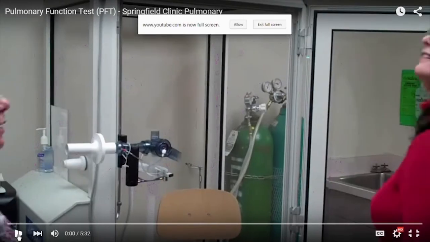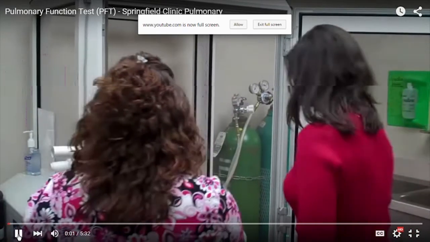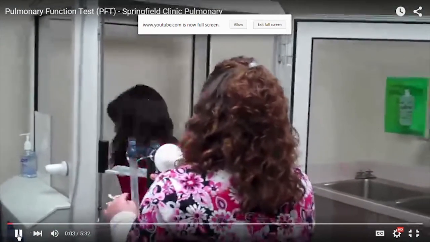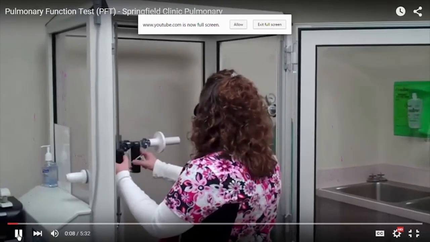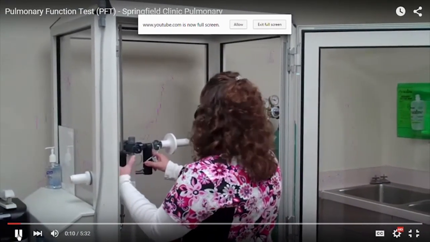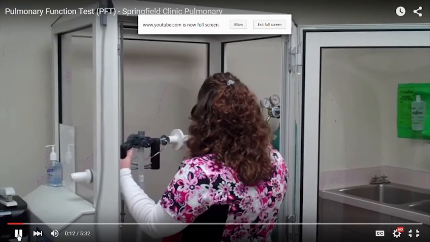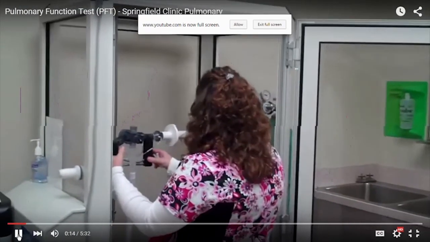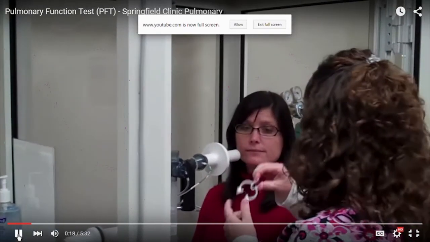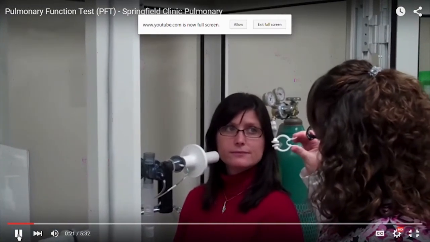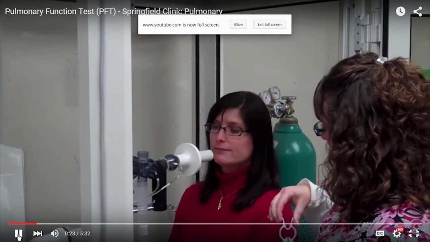Hi, I'm going to have a seat in the booth. This is pulmonary function testing. We'll be assessing patients' different parameters of their lung function today. Okay, this is the mouthpiece. Your mouth's going to go all the way around that. You're going to have a nice tight seal with your lips. These are the nose clips. I'm going to plug your nose off so I can make sure everything's coming from your lungs and not your nostrils, okay?